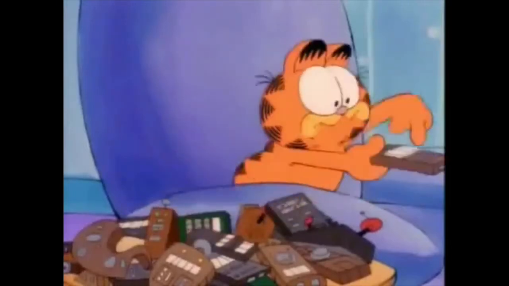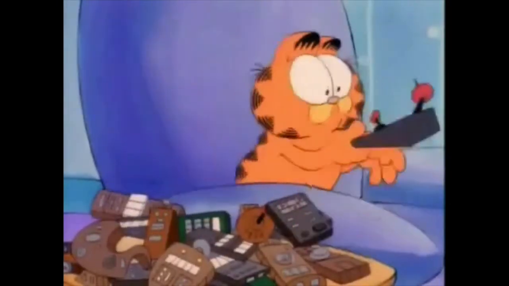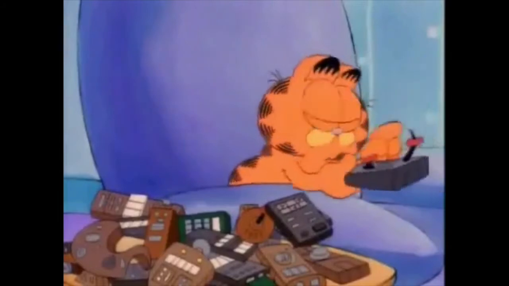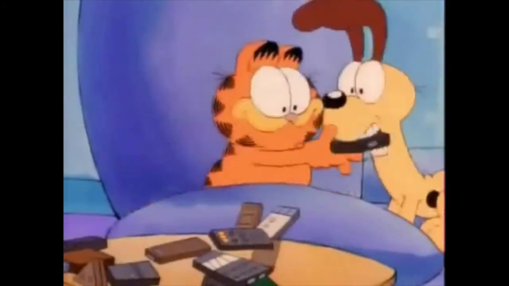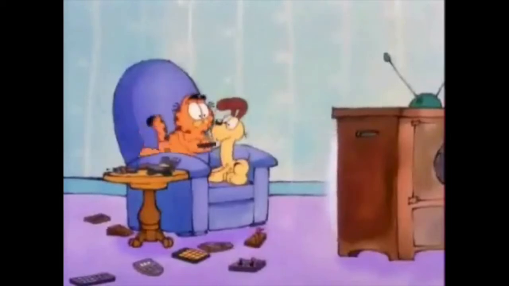I'll change a channel. No, that's the remote for the VCR. No, this is the remote for the stereo. No, this is the one for the CD player. No, this is the garage door opener. This is a calculator. Where's the remote for the TV? Ah, you found it. Here, 2 seconds till doomsday.